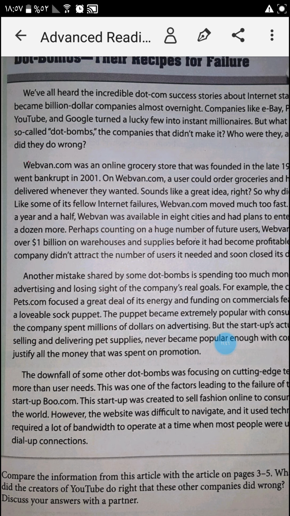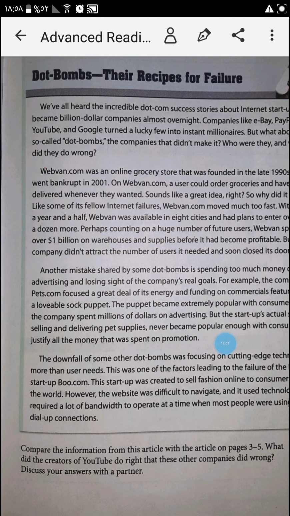So it started well and fast, in eight cities, but it tried to grow and move to other cities and failed, and spent so much money on building warehouses and supplies before it had become profitable.